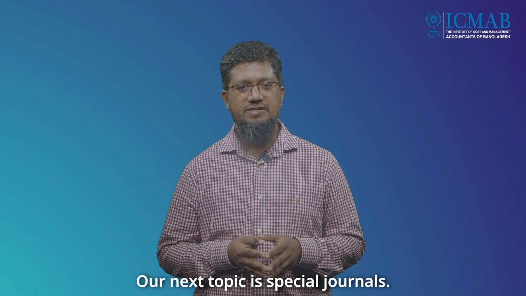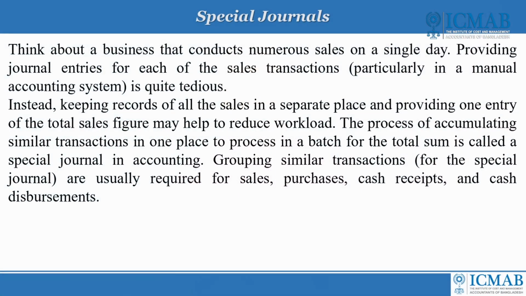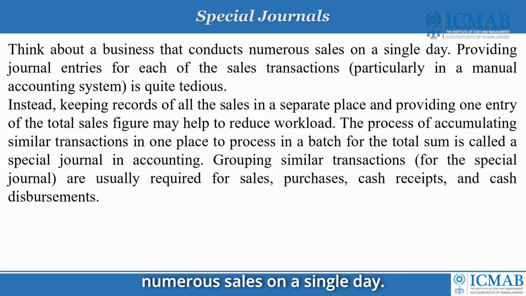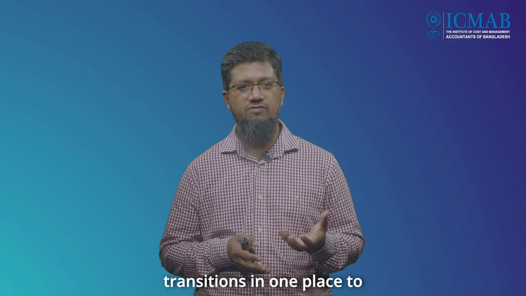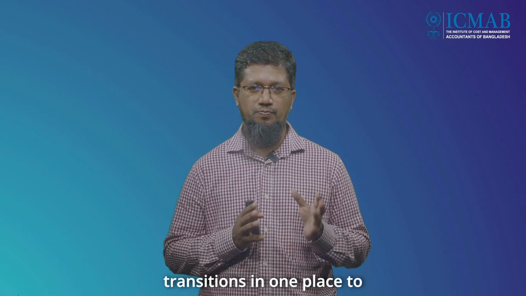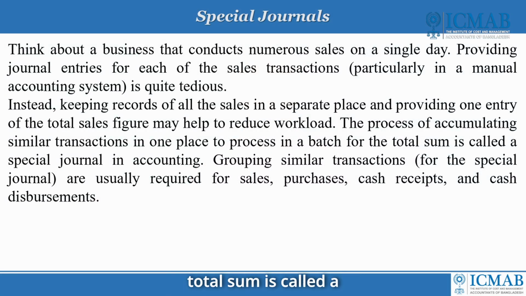Our next topic is special journals. Think about a business that conducts numerous sales on a single day. Providing journal entries for each of the sales transactions is quite tedious. Instead, keeping records of all the sales in a separate place and providing one entry of the total sales figure may help to reduce workload. The process of accumulating similar transactions in one place to process in a batch for the total sum is called a special journal in accounting.